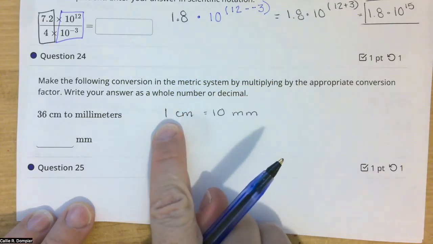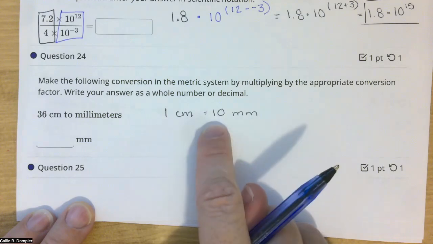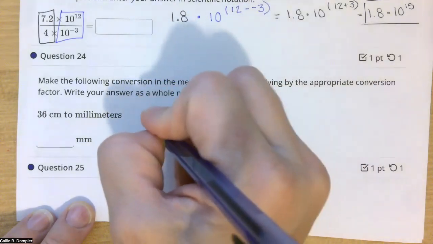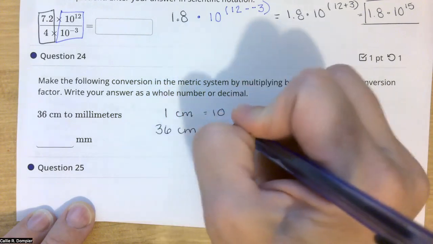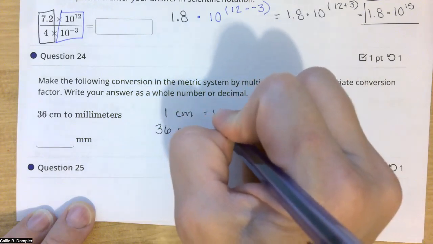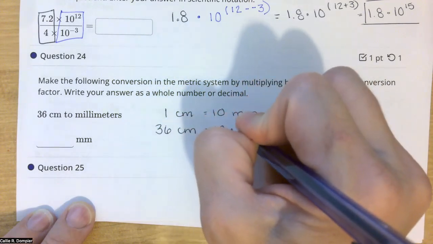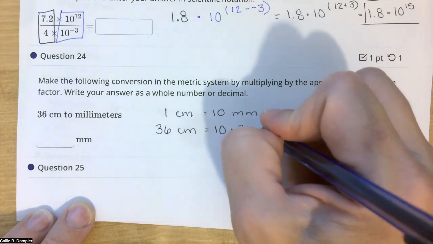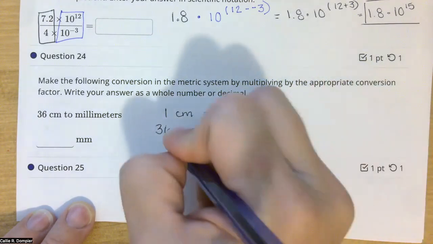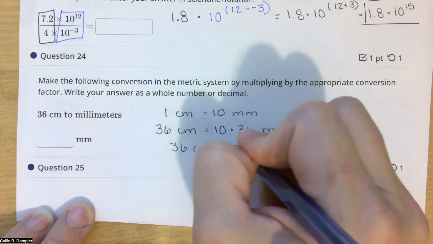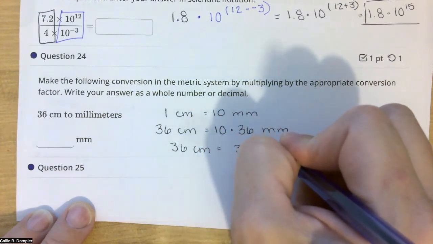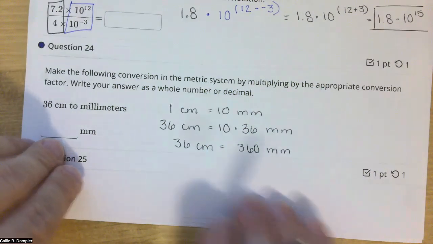So to get from 1 centimeter into millimeters, I multiply by 10. So if I have 36 of these, I need to say 10 times whatever my centimeters were for millimeters. So 36 centimeters equals 360 millimeters. Good.